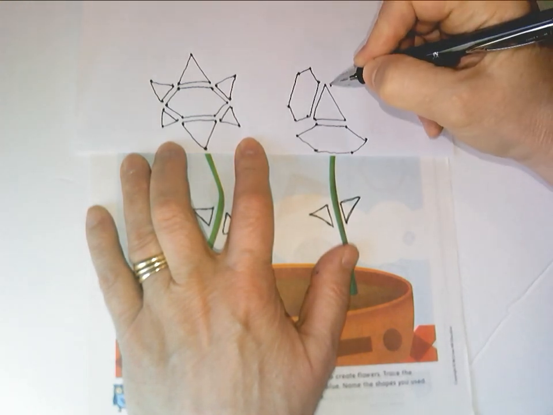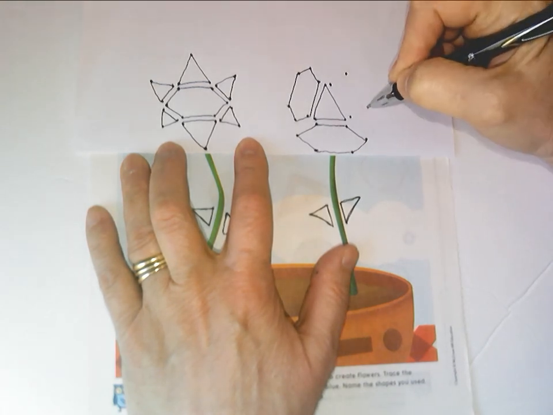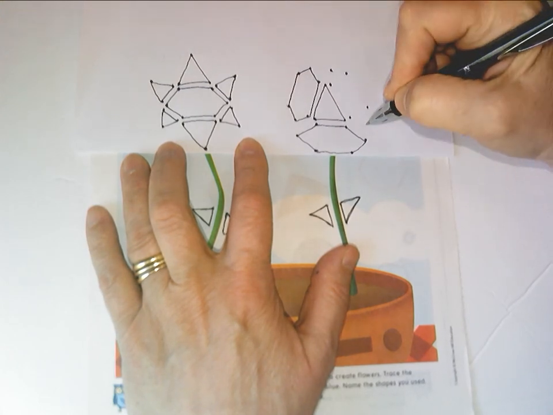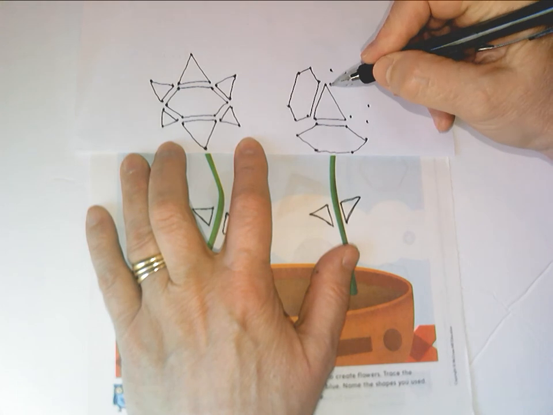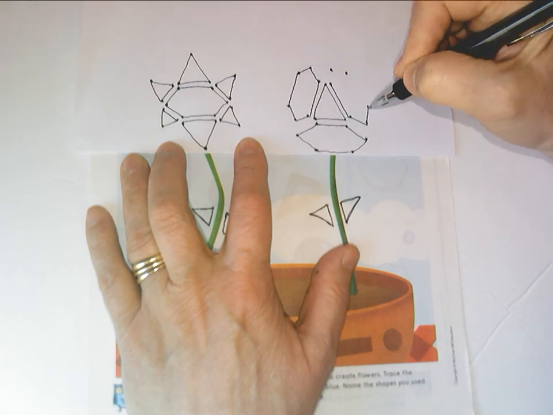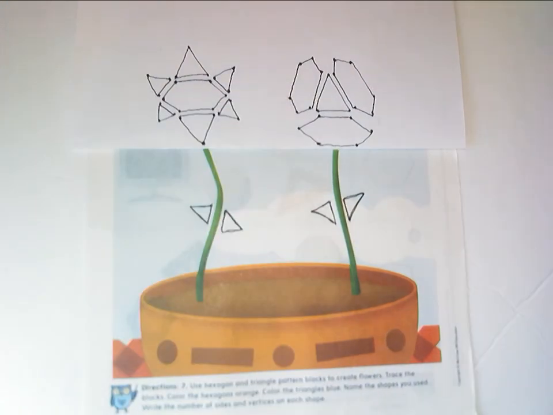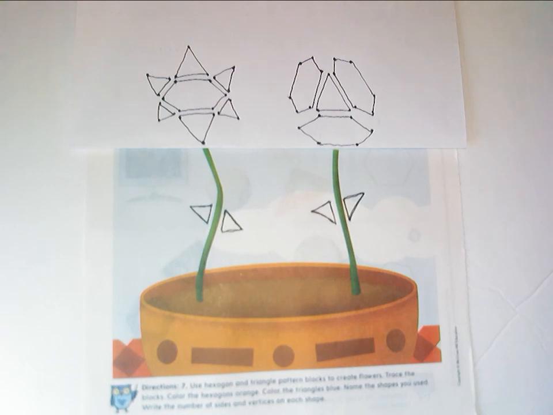So let's do a dot, and a dot, and a dot, and a dot, and then a dot here, and a dot here, and then we'll connect the dots. 1, 2, 3, 4, 5, 6. And that is our other flower with a triangle in the middle. And then you've got your little triangle leaves. I'd say you did a pretty good job there.